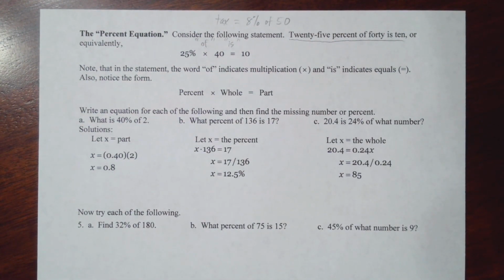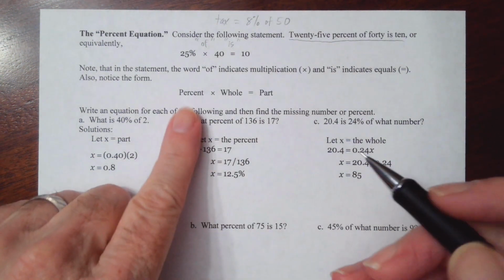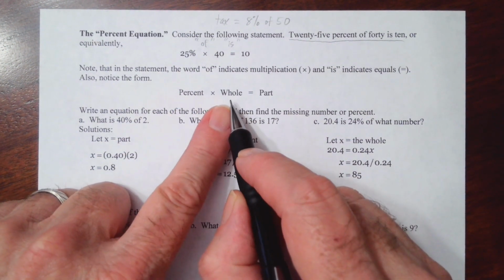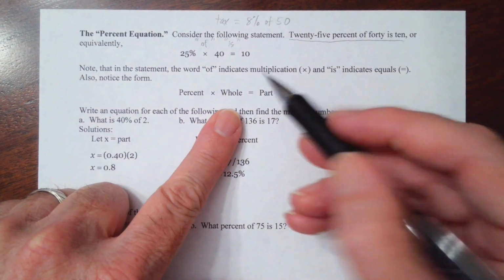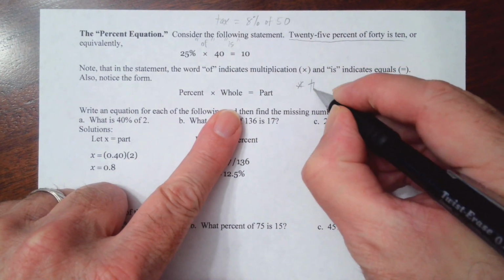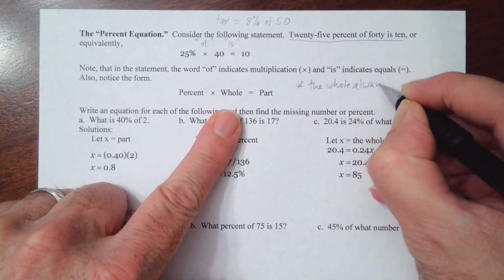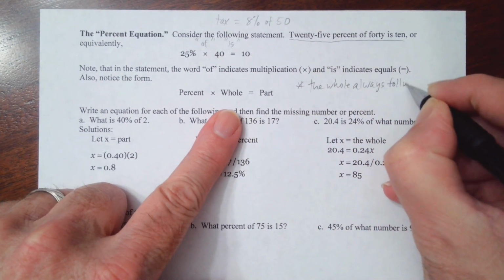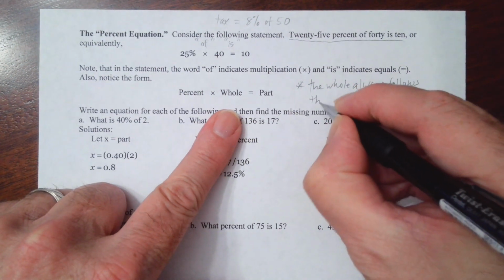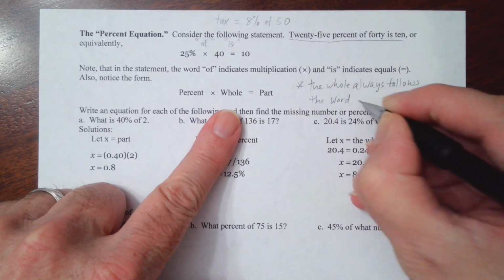When we do percents, I call it the percent equation. Basically what we have is the percent times the whole equals the part. The whole always follows the word of. So that makes it pretty easy.